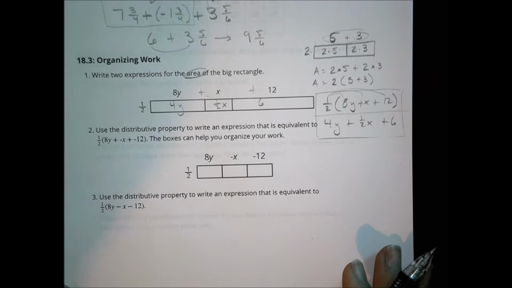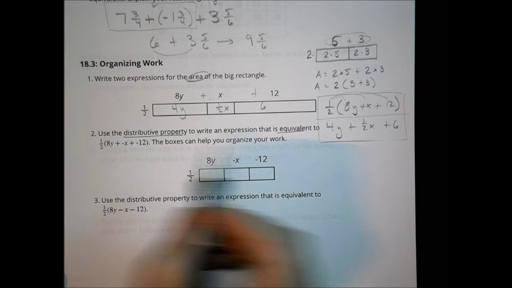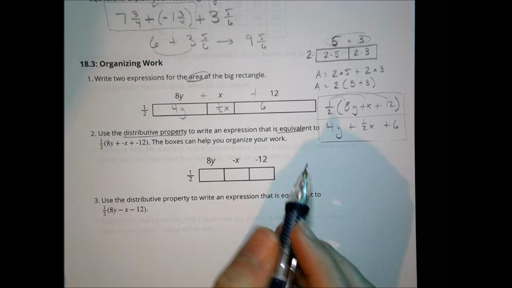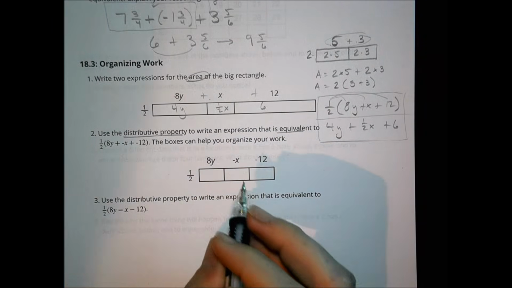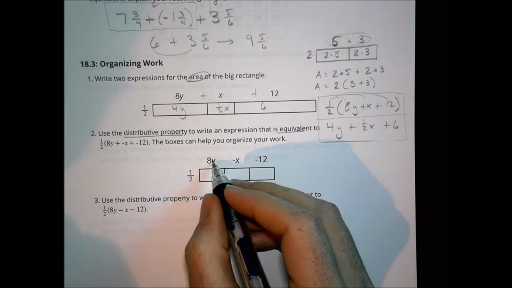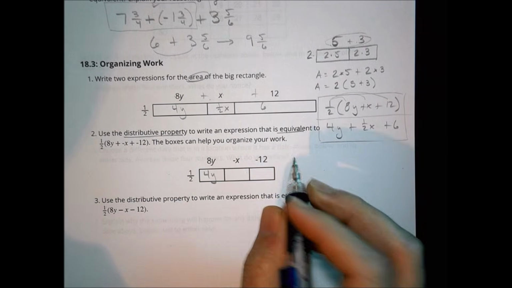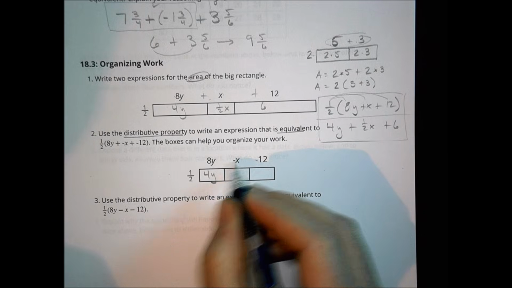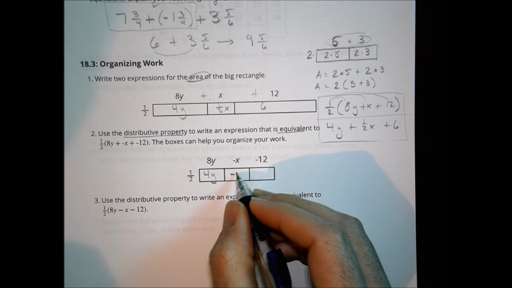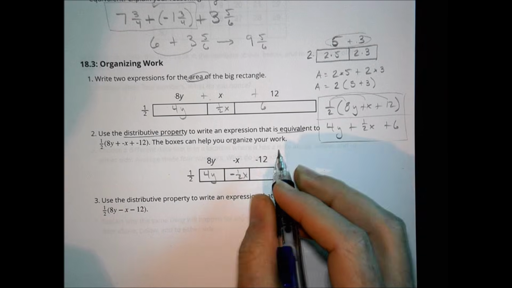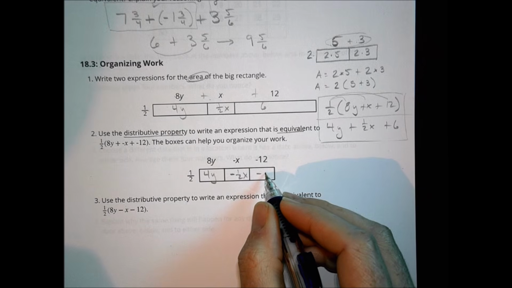Number 2 says, use the distributive property to write an expression that is equivalent to this. The boxes can help you organize your work. So, how would we write an equivalent expression? Well, 8 times a half is still going to be 4y, right? But a negative x times a half is going to give me a negative 1/2 x, and a negative 12 times a half gets me a negative 6, right?